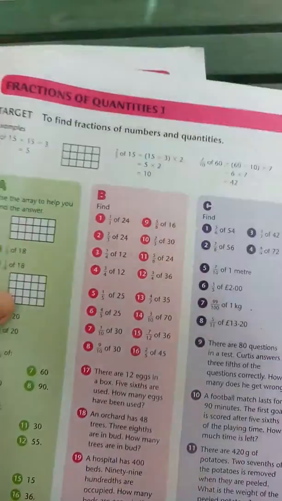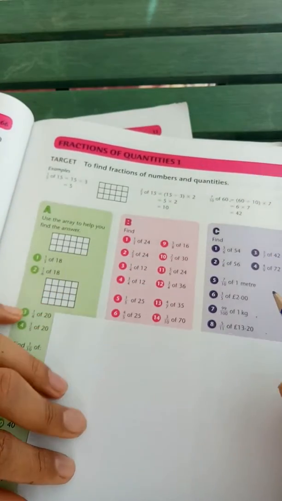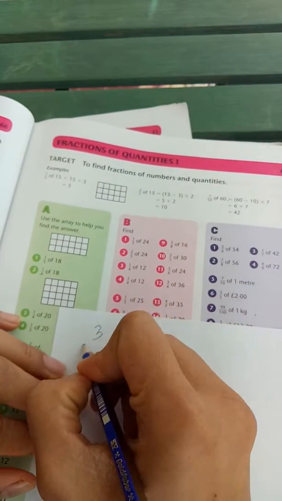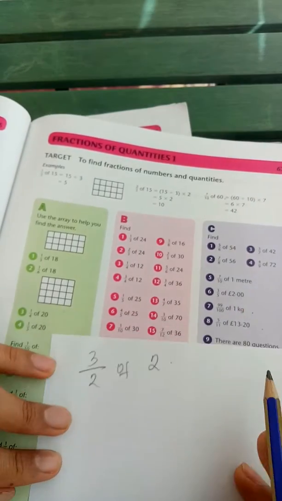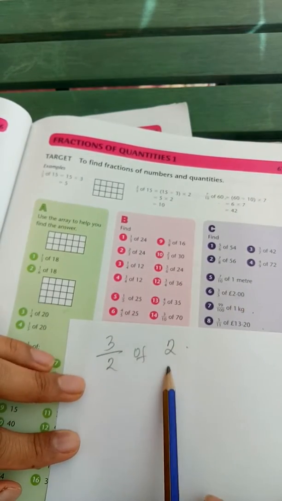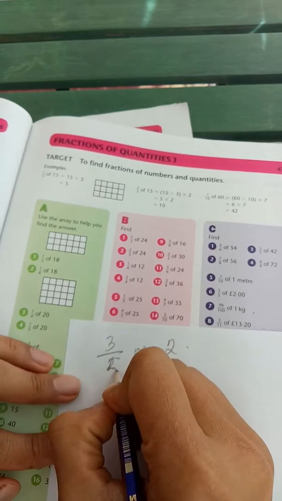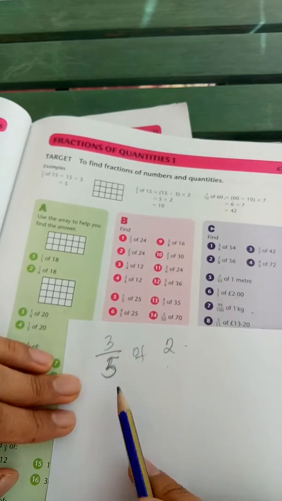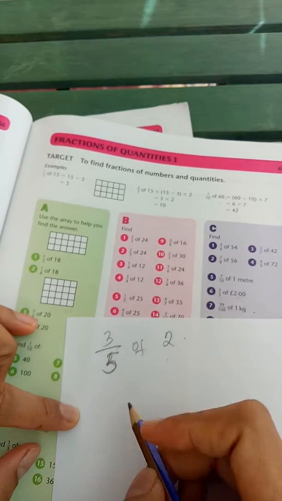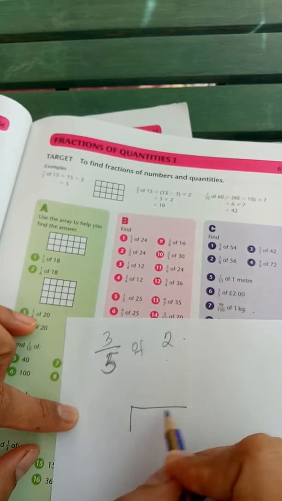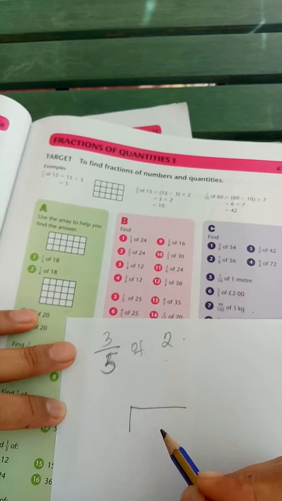So in this case, I'm going to write it here. We have 3/5 of 2 pounds. So we are going to use division. This is the first step.